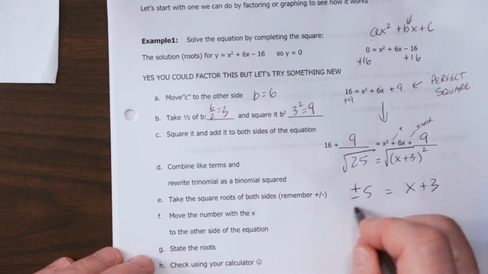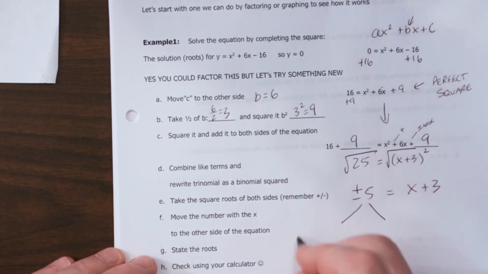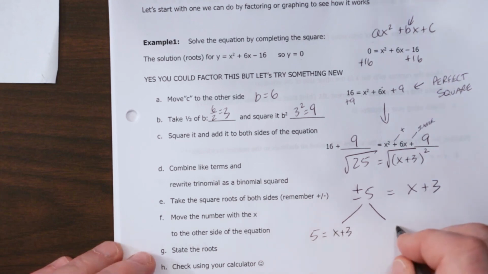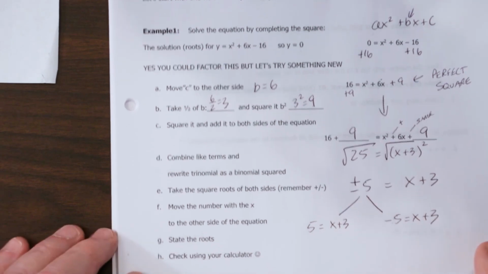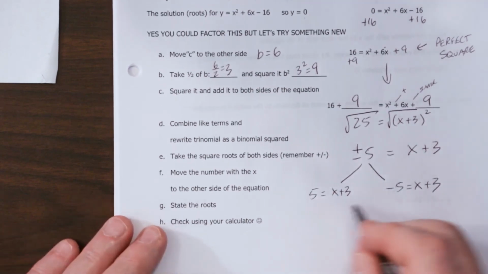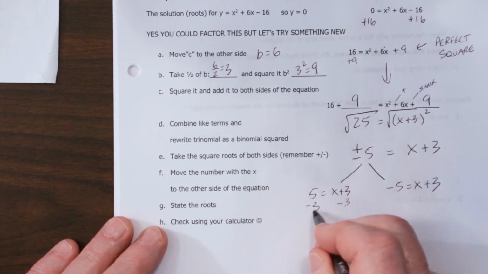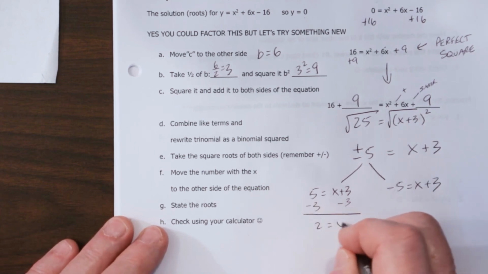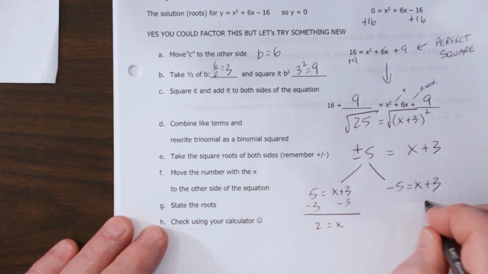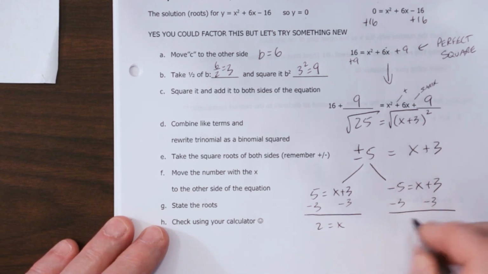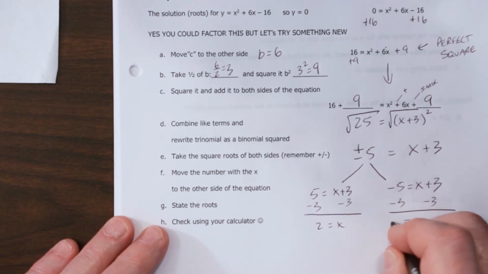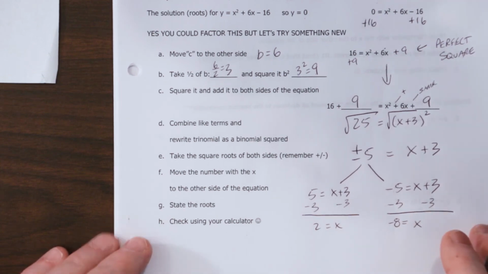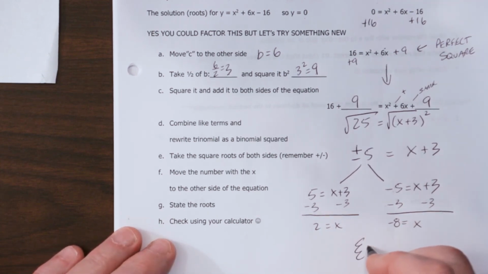So now we need to split this apart. So I get 5 equals x plus 3, and negative 5 equals x plus 3. Kind of like our t-chart. And now I'm going to subtract 3 over, and I get 2 is equal to x, and then I get minus 3, and I get x is equal to negative 8. So it's telling me here that my roots are 2, negative 8.